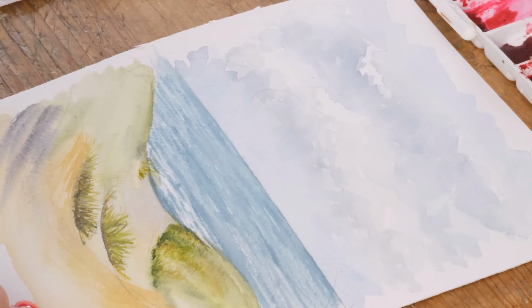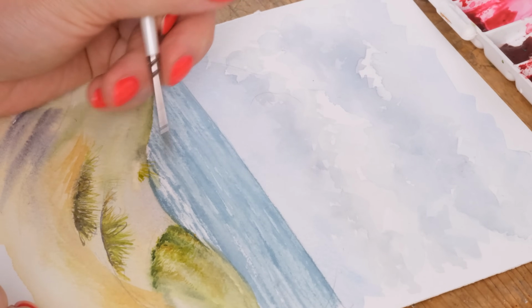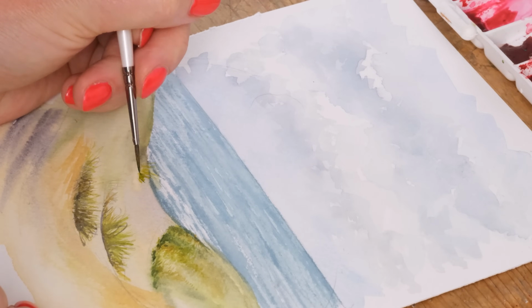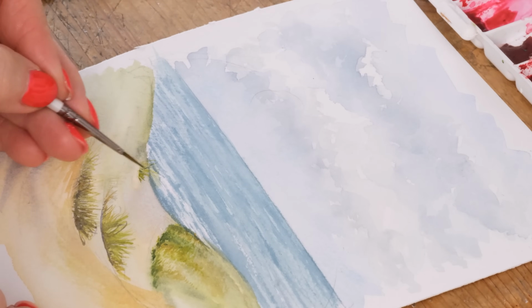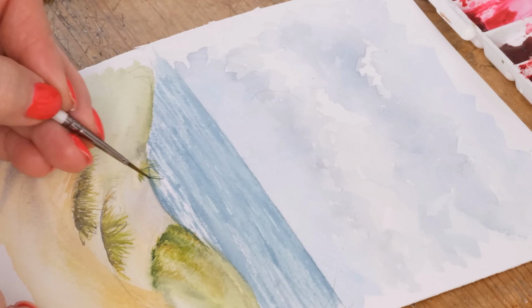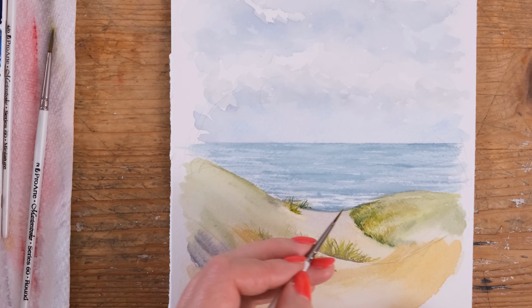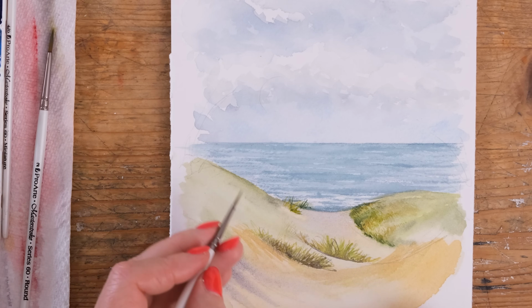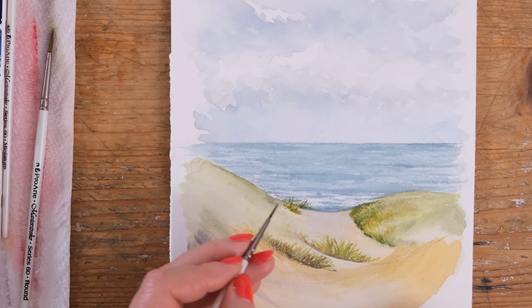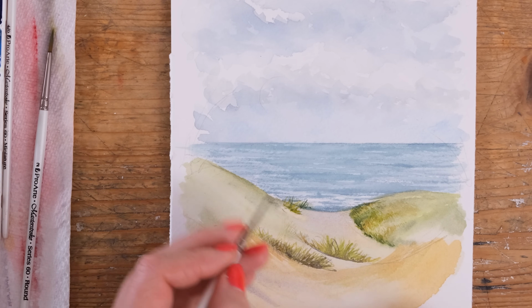And I'm also incorporating a little bit of deep sap green, very sparingly, but especially when we start to get a few little tufty bits creeping up over the ocean. I want to make sure that these things can be seen.